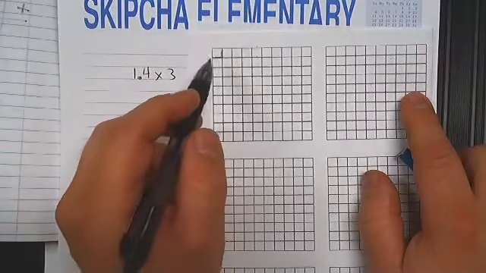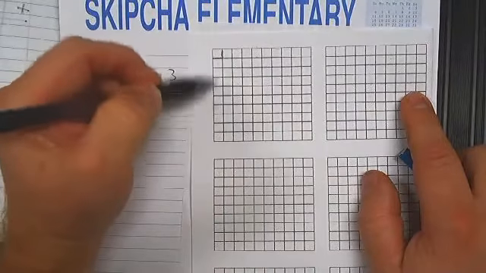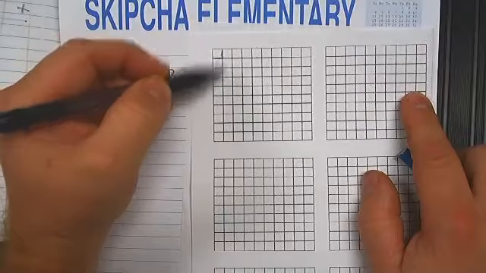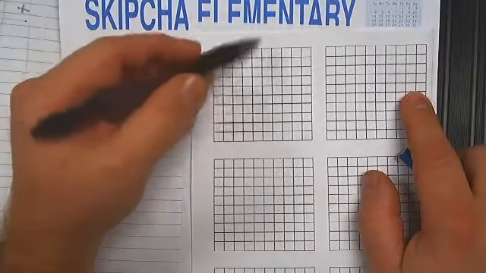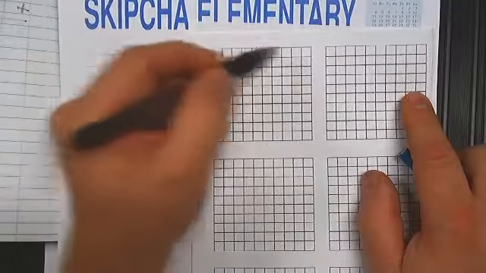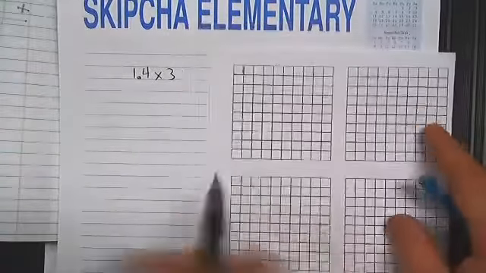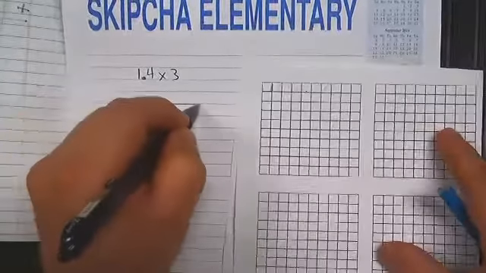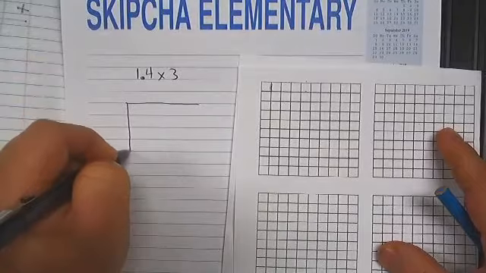Does that make sense? So if I colored in one of these, that would be 1/10 of the whole. If I colored in two, it would be 2/10, 3/10, 4/10, 5/10, 6/10, 7/10, 8/10, 9/10, 10/10. So 10/10 would be just the whole thing, right? All right, so we're going to illustrate 1 4/10 times 3.